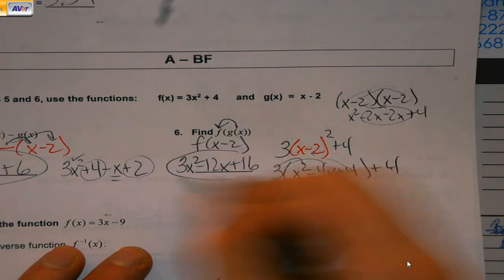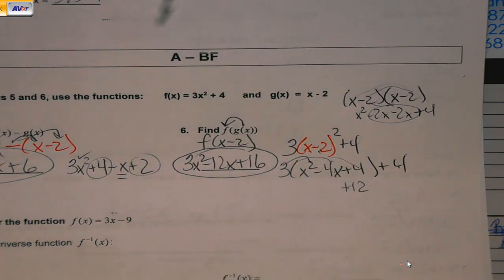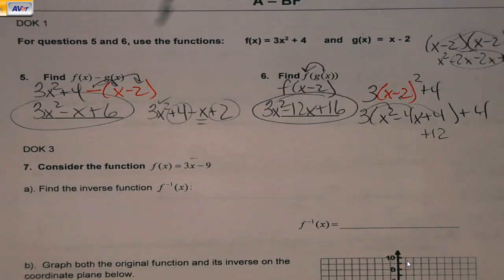No, it is not time to go anywhere. If you're at home, it is not time to go anywhere. You have got more of this to look at.